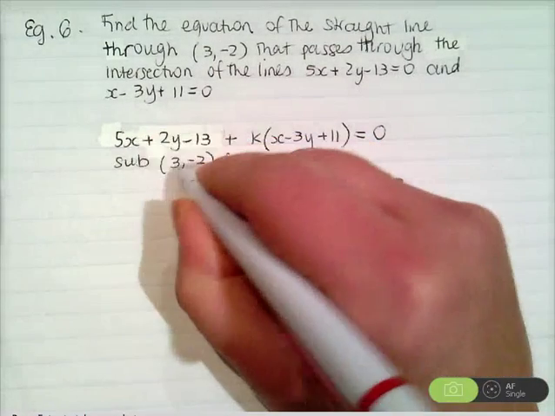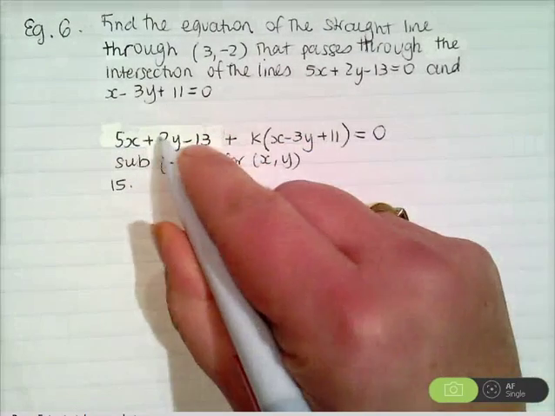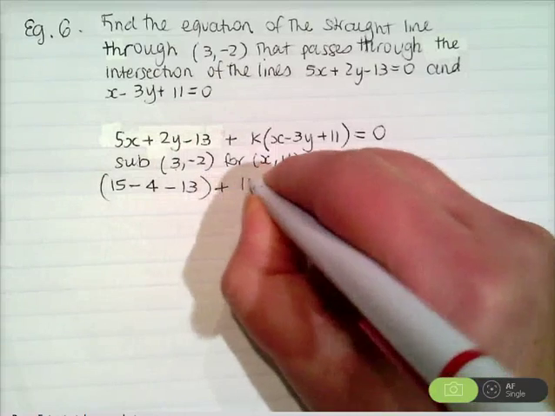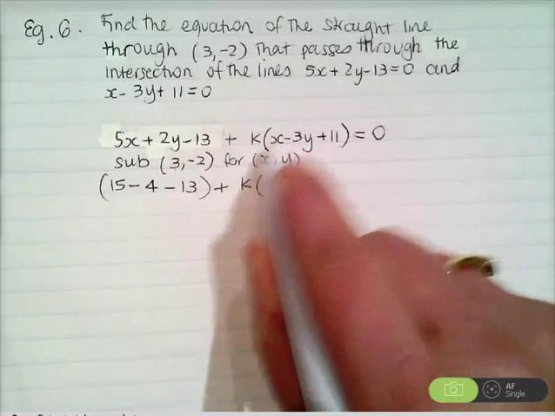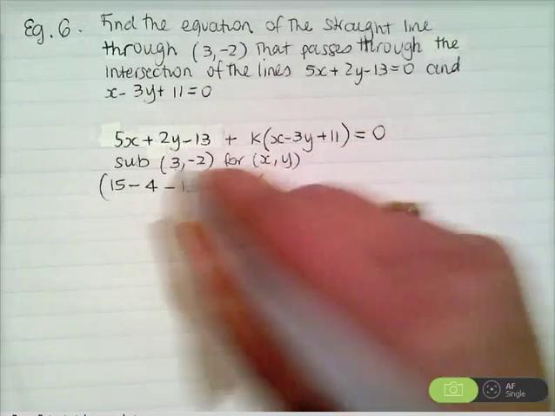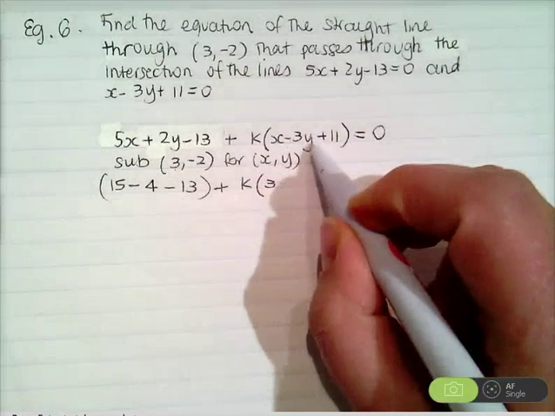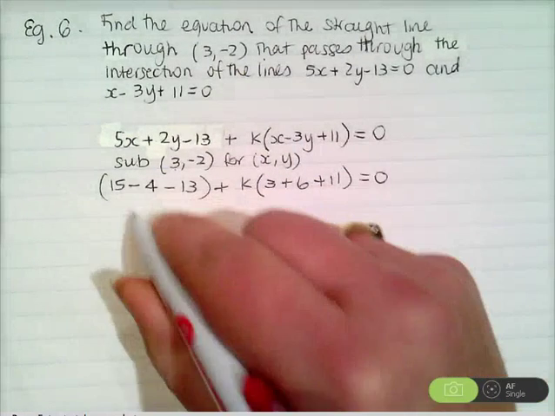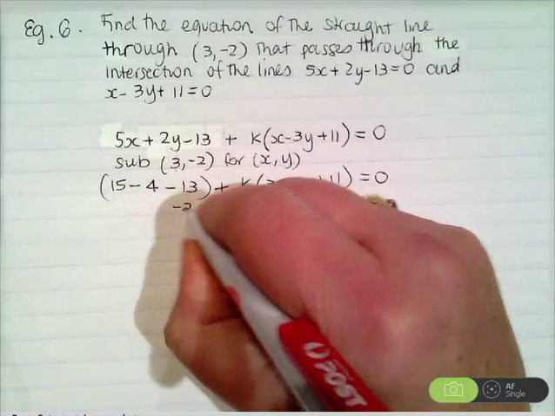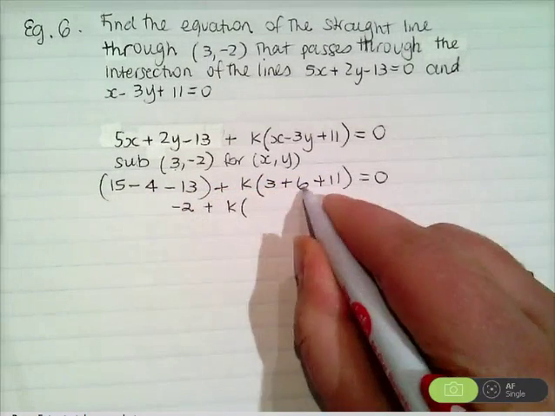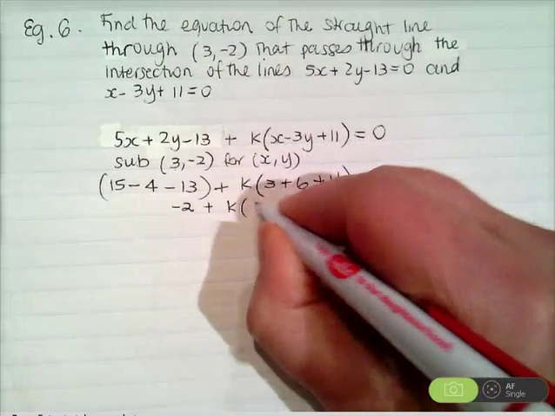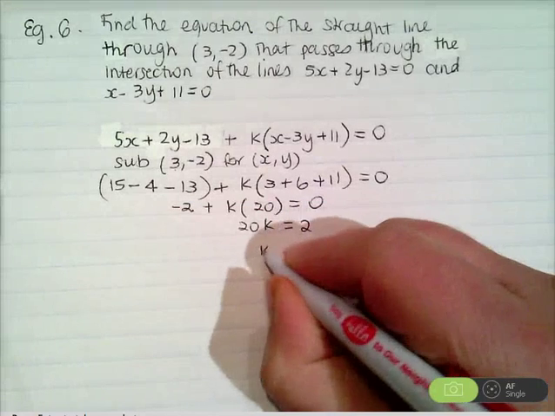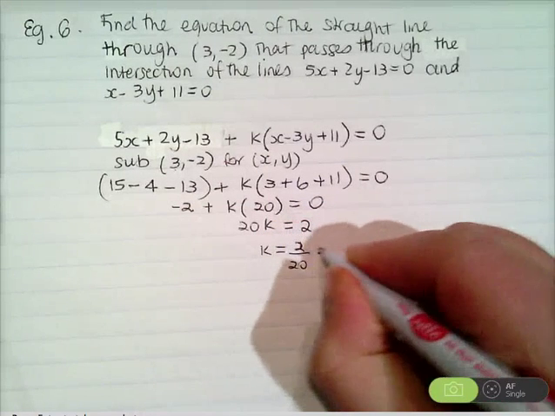So we get 5 times 3 is 15, plus 2 times negative 2 is minus 4, minus 13, plus k times, now substituting 3 and negative 2 for the x, y values, x is 3, then minus 3 times negative 2, which is plus 6, then plus 11, equals 0. Now 15 minus 4 is 11. 11 minus 13 is negative 2, plus k times, 3 plus 6 is 9, plus 11 is 20. So we get 20k equals 2, in other words k equals 2 on 20, or 1 on 10.